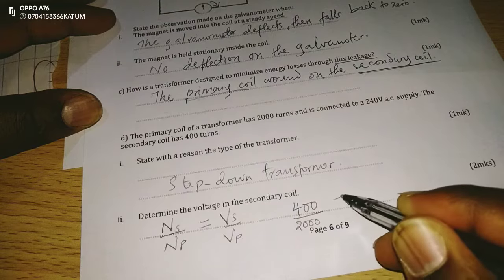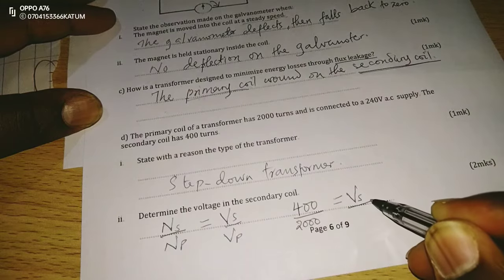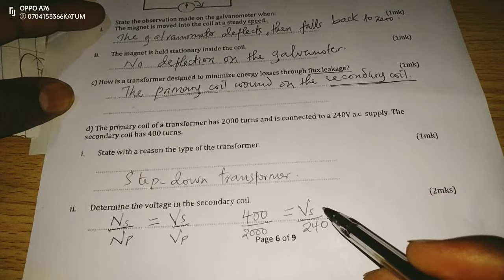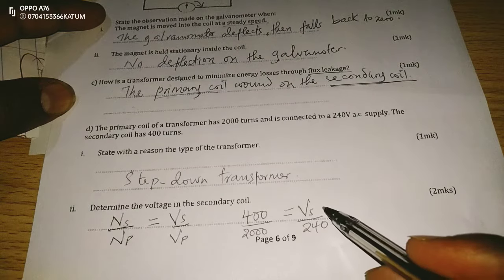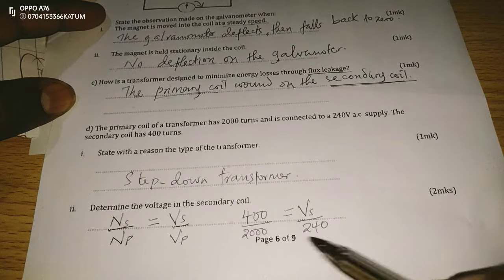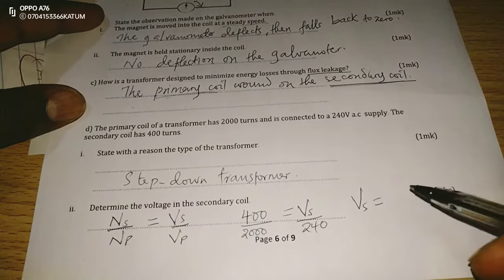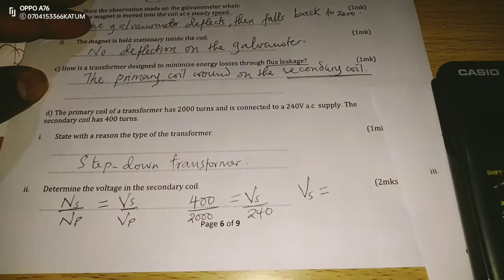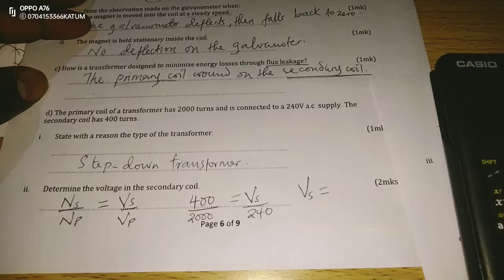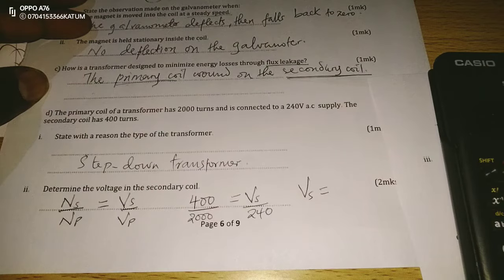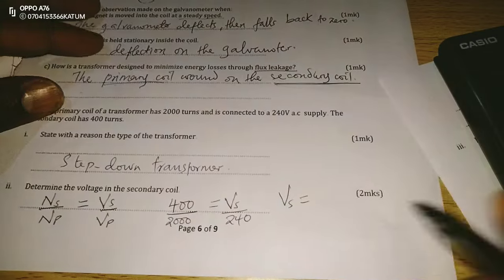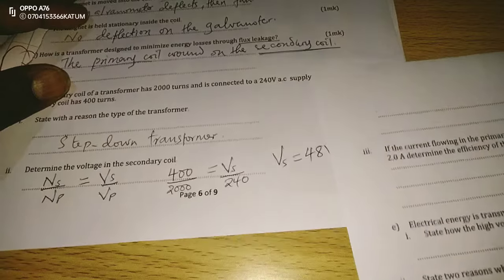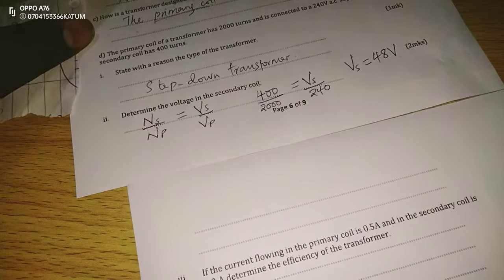This is equal to Vs, which is unknown, divided by 240. We get Vs by cross multiplication: 400 multiplied by 240, then divided by 2000. This gives me exactly 48 volts. So that will be the voltage in the secondary coil.